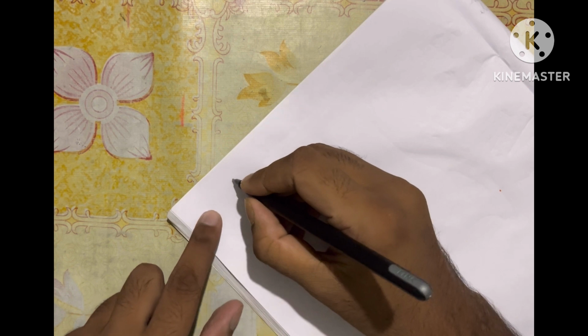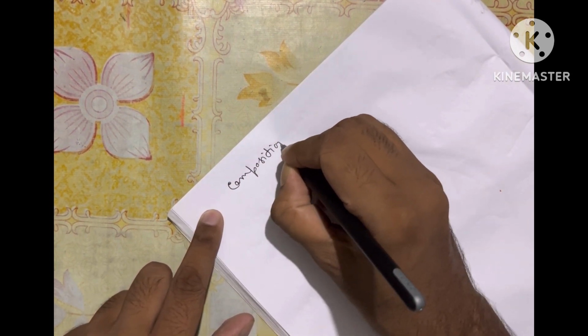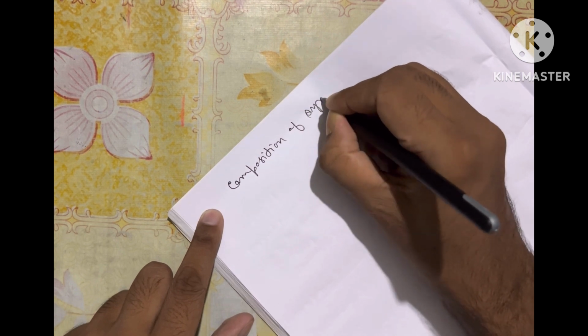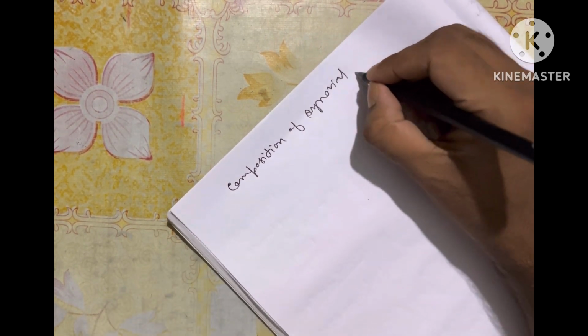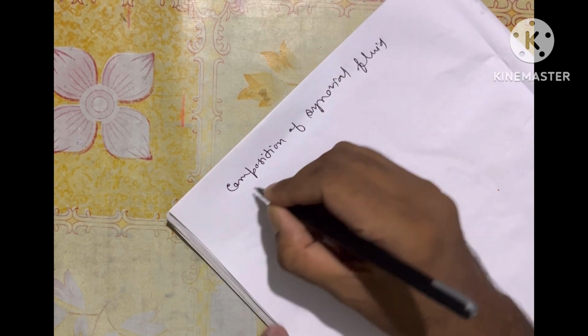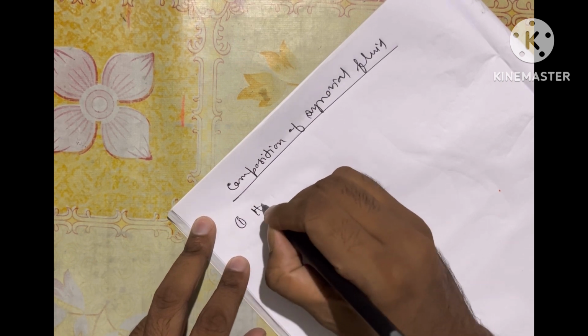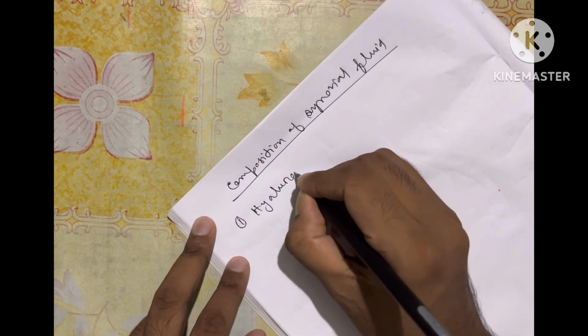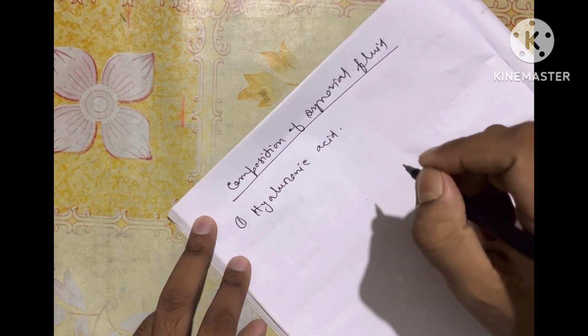Now let's come to the composition of synovial fluid. What is the composition of synovial fluid? Number 1 is hyaluronic acid.